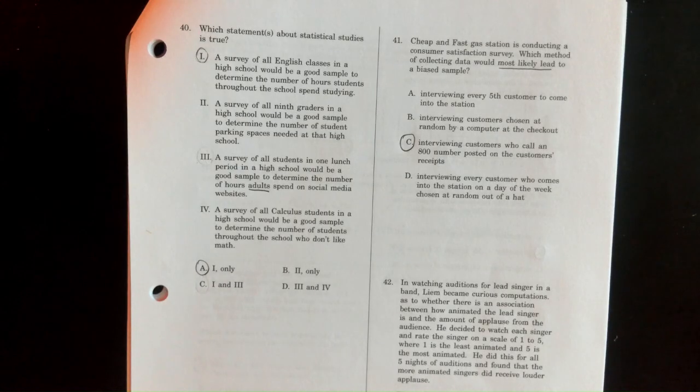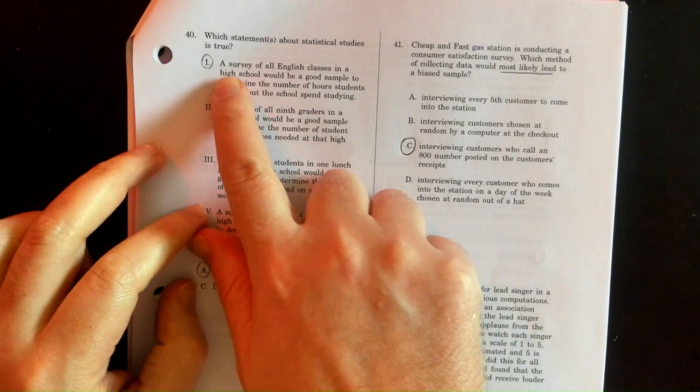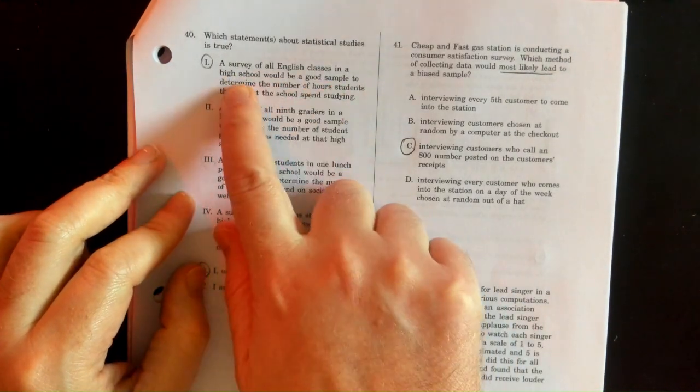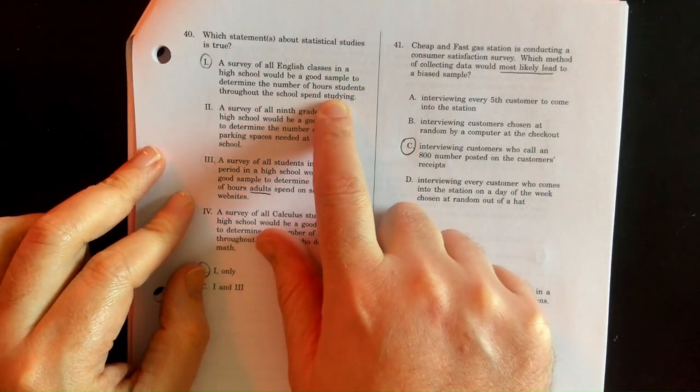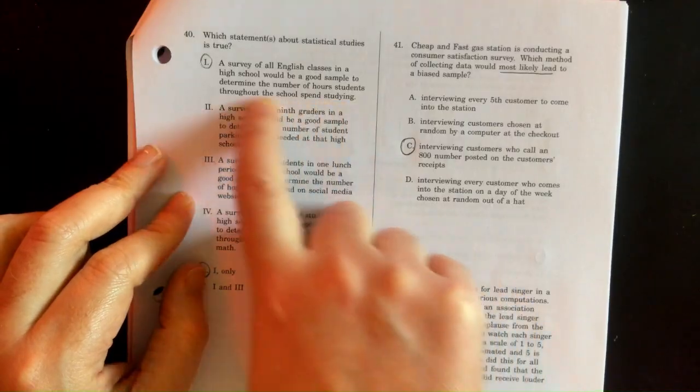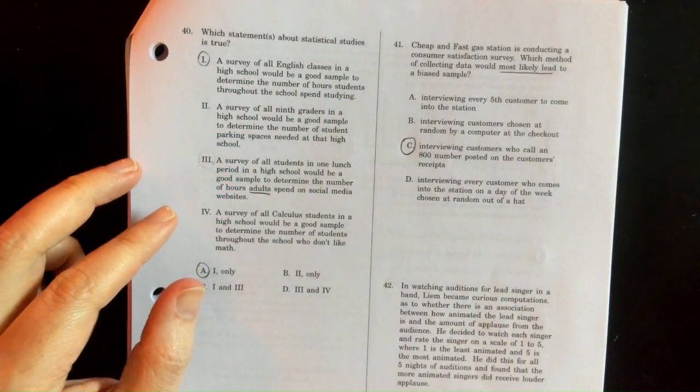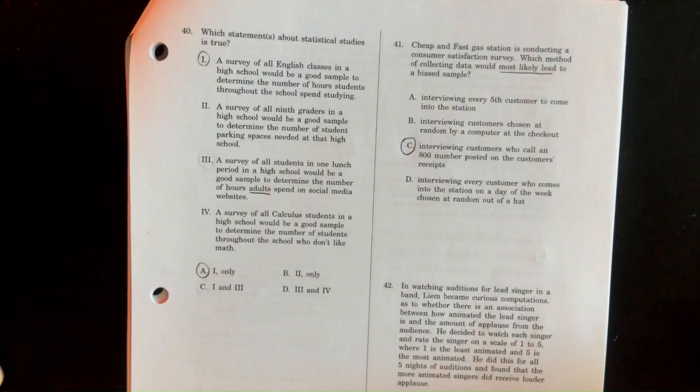All right, number 40, which statement about statistical studies is true? So we just have to read all 4 of these statements and see which one's true. This one's true. A survey of all English classes in a high school is a good sample to determine the number of hours students throughout the school spend studying. Every kid takes English, right? And talking to all English classes would pretty much get all the kids in the school.